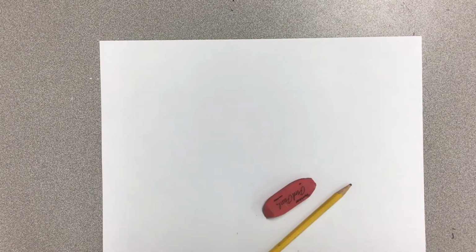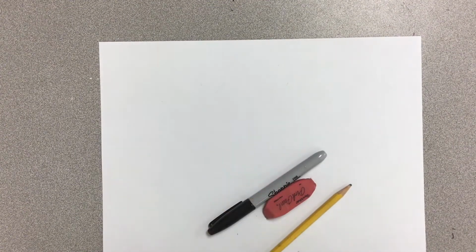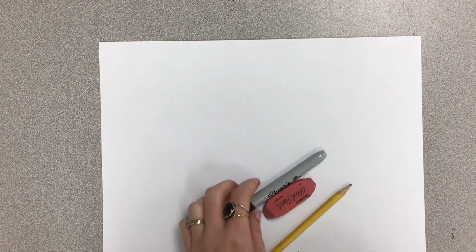For my example that I'm going to show you today, you are going to see me drawing the close-up of a frog. So we're going to start with one piece of paper, and we are going to use a pencil and an eraser as well as a Sharpie, and we're going to color it in using colored pencils. So to begin, we're going to look step by step at how to create our animal eye.